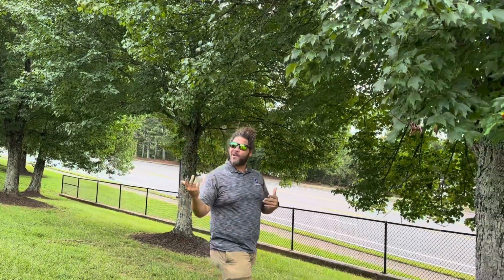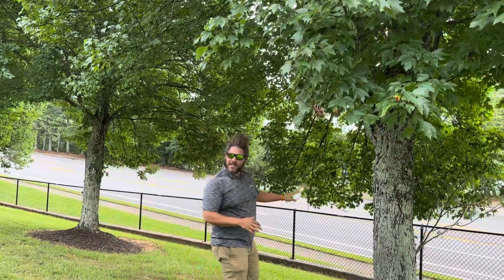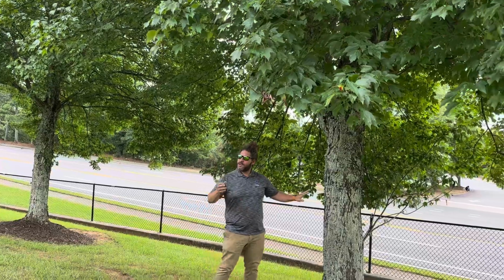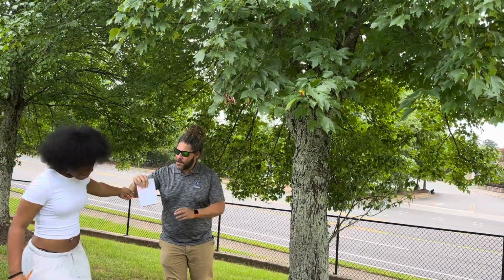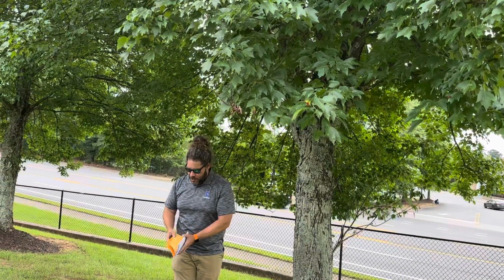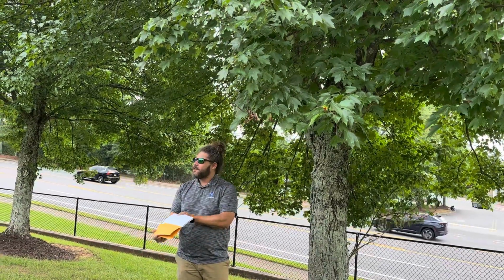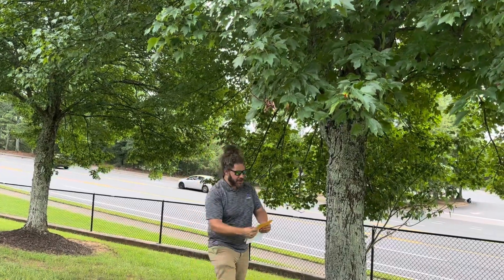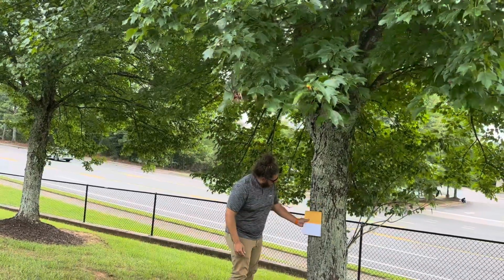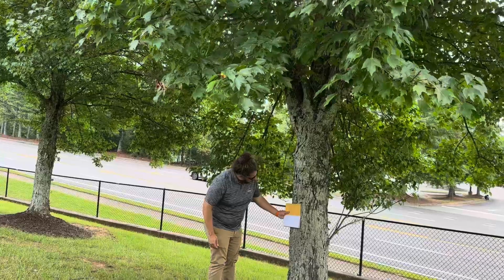Maybe another thing with trees specifically, you want to measure the trunk. Gabby, can I see your book real quick? I don't know if you guys noticed this, but looking at your books, you actually have a ruler back there, right? And so you could take it, and we could say, okay, that's about 8 inches.